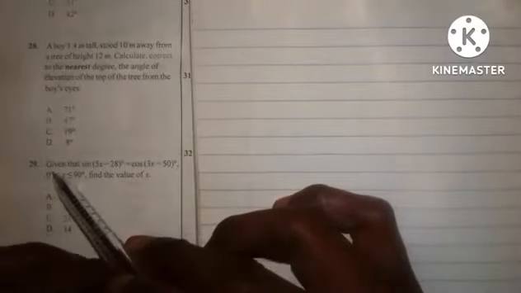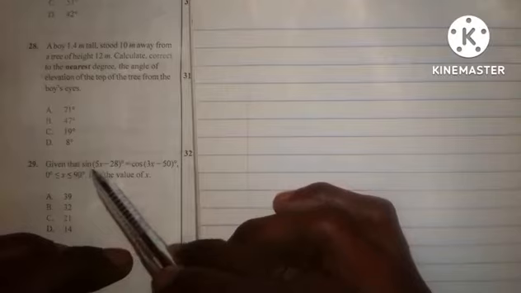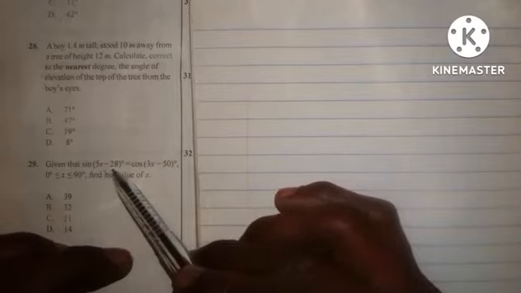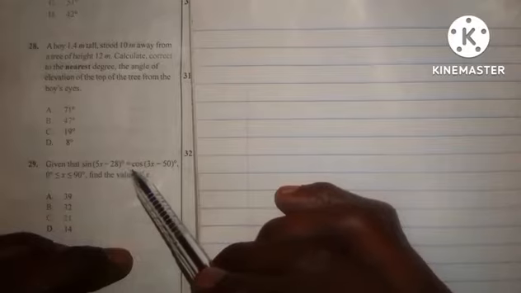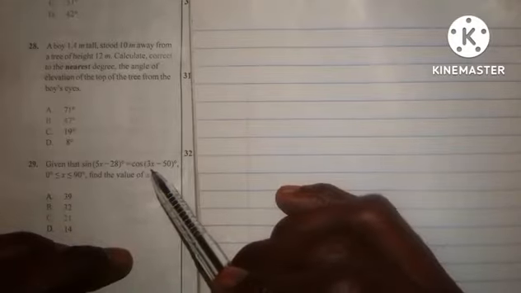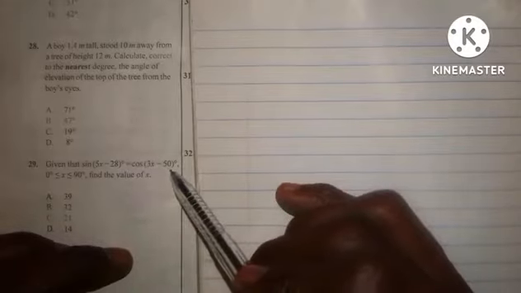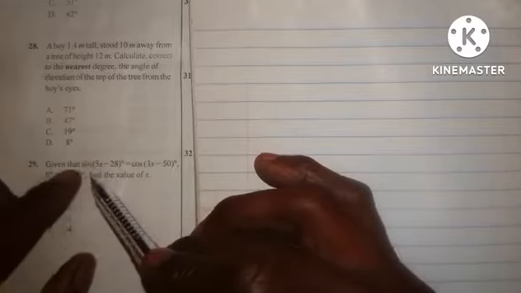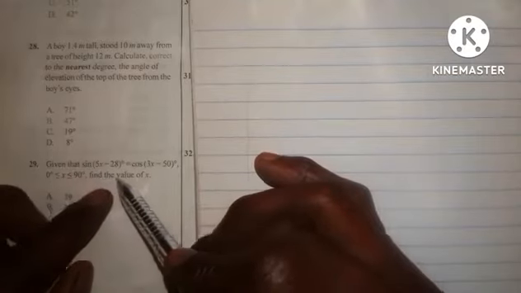Now let's have a look at this particular question. In question 29, we are given that sine (5x minus 28 degrees) equals cos (3x minus 50 degrees), and then we are also given that 0 degrees is less than or equal to x, less than or equal to 90 degrees. Find the value of x.